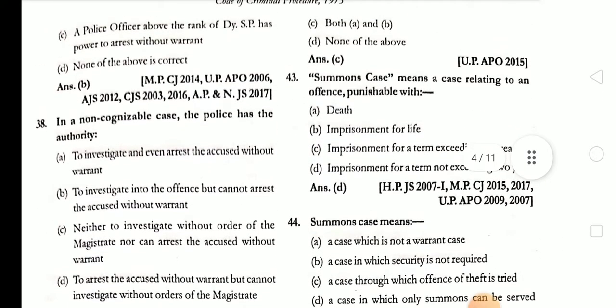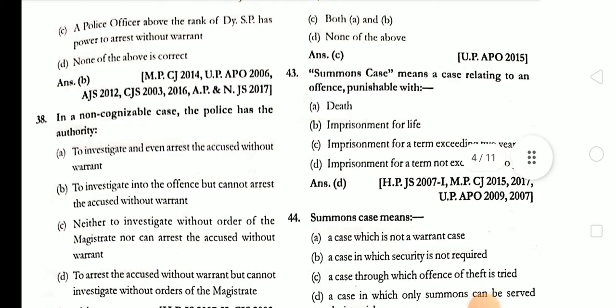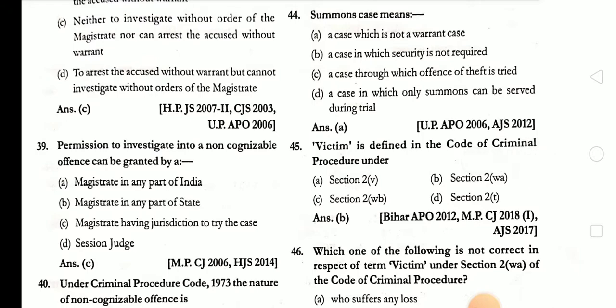Next question is, summons case means a case relating to an offence punishable with, answer is imprisonment for a term not exceeding 2 years. This is very important. This is defined under section 2 subclause W of CRPC. Next, summons case means, answer is A, a case which is not a warrant case.